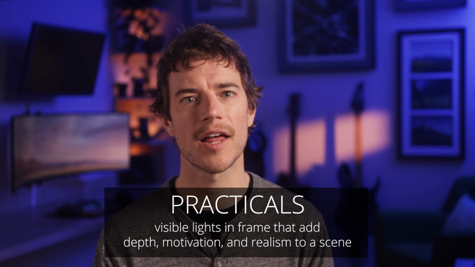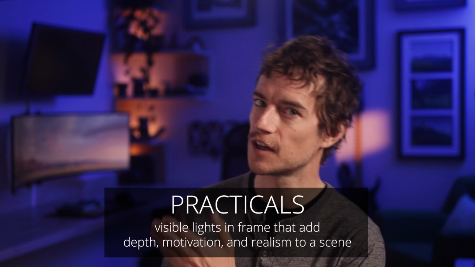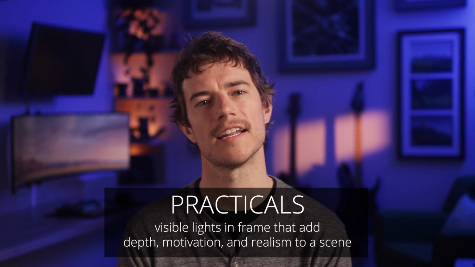Lastly, don't forget to add practicals to the frame. Practicals are lights that are visible in the frame, like table lamps, wall fixtures, monitors, or other existing lighting in the environment. These can make the frame more interesting by adding multiple color temperatures, enhance the alternating pattern of light and dark in the frame, and they add motivation to your hair and kicker lights.